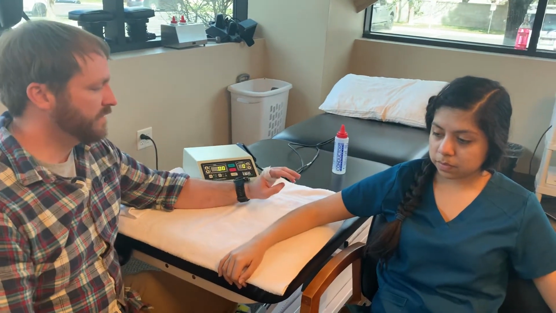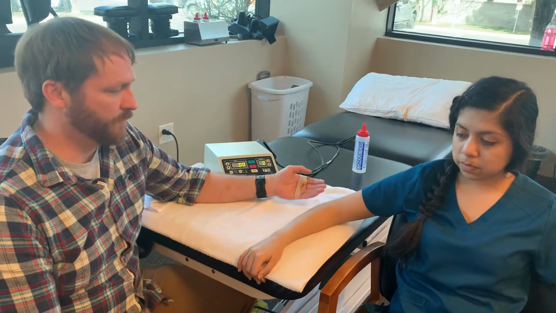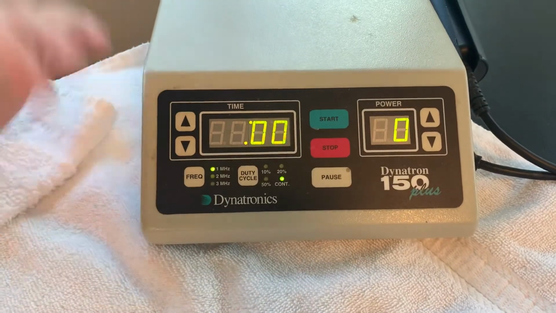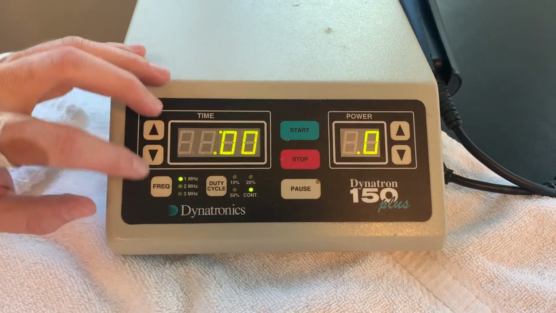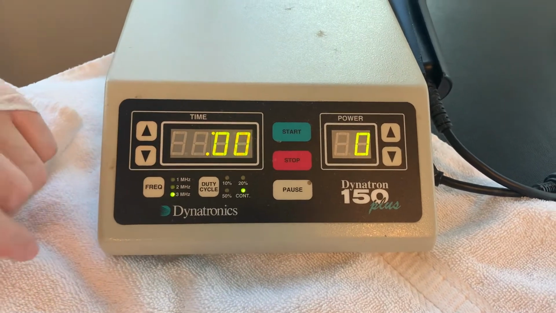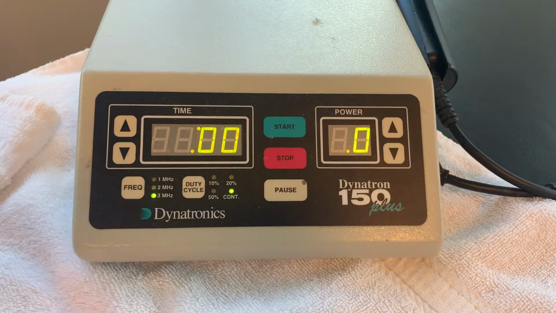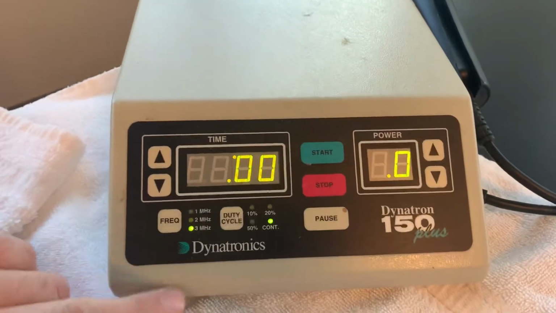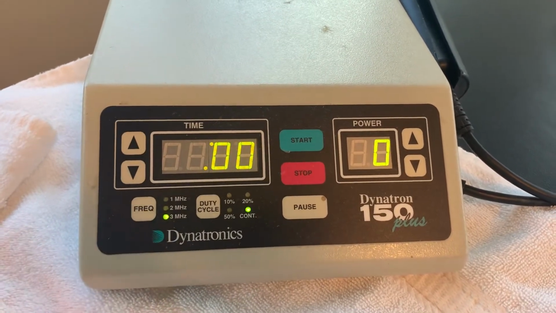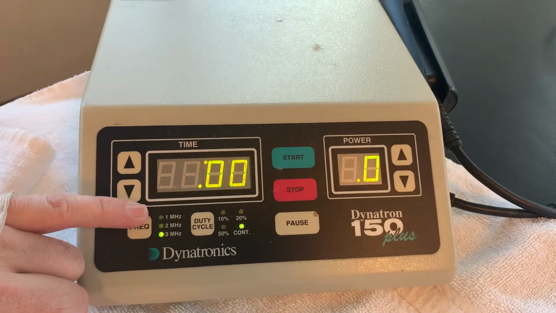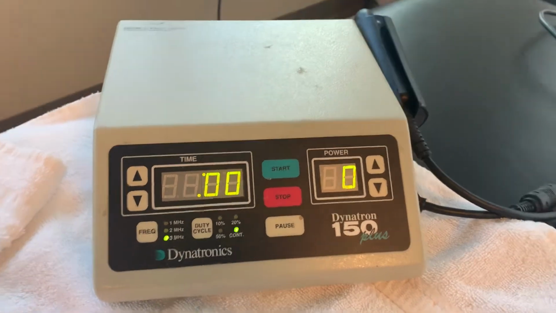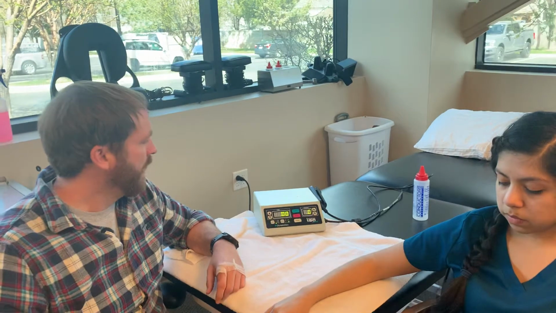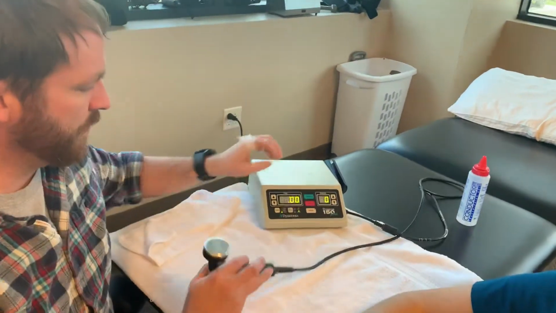So since the lateral epicondyle is relatively superficial, we're going to go with a much higher frequency, shorter wavelength when we're picking our frequency. So we're going to go with 3 megahertz, depending on your unit. 3 megahertz should penetrate about 2 centimeters into the skin, up to 2 centimeters, I should say. And a 1 megahertz, which we'll discuss in a minute, will penetrate up to 5 centimeters, depending on the impedance of the tissue that we're going through. So with this particular case, we're going to go with 3 megahertz.